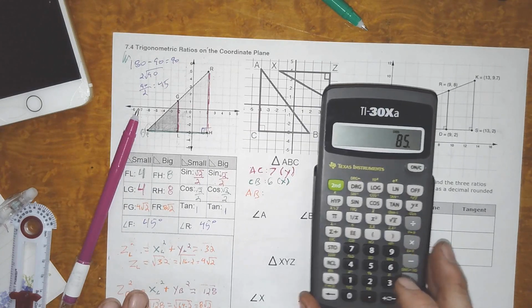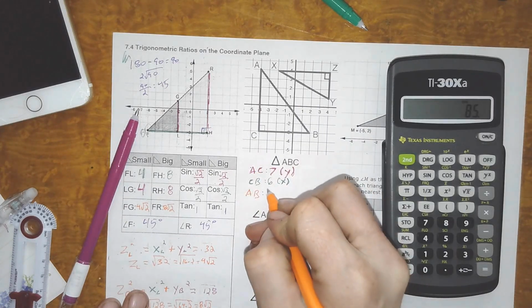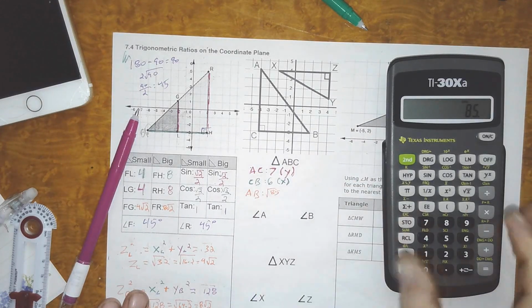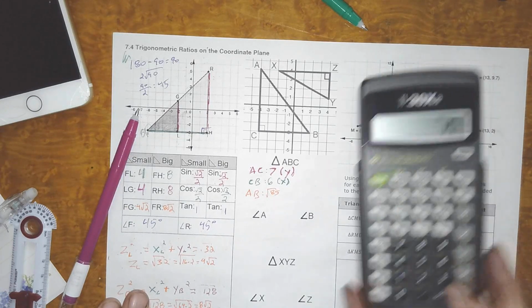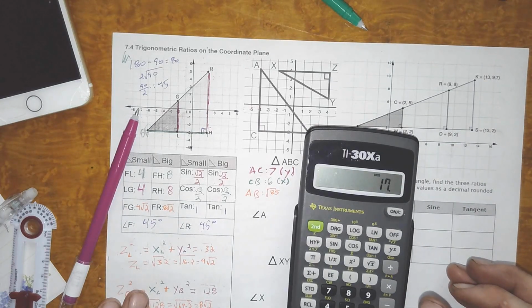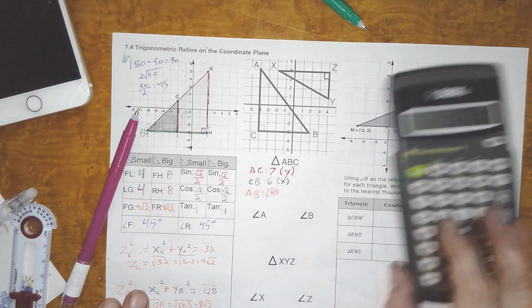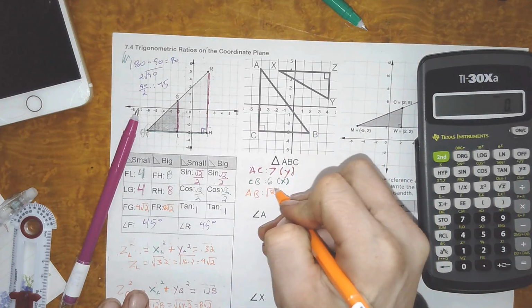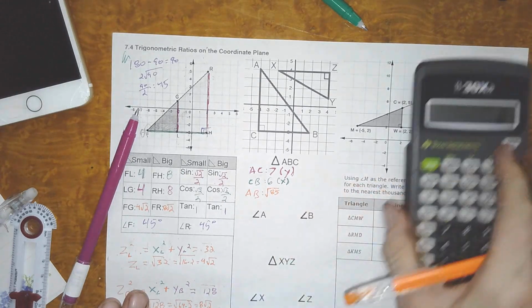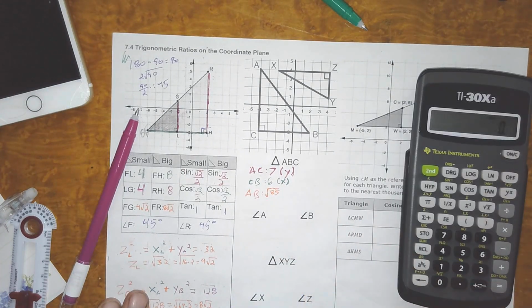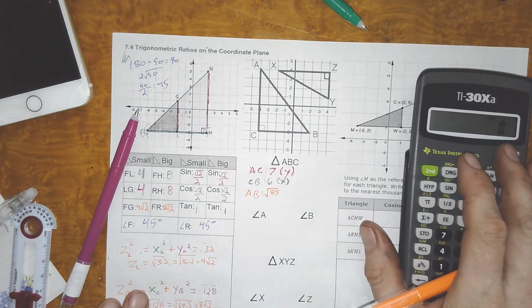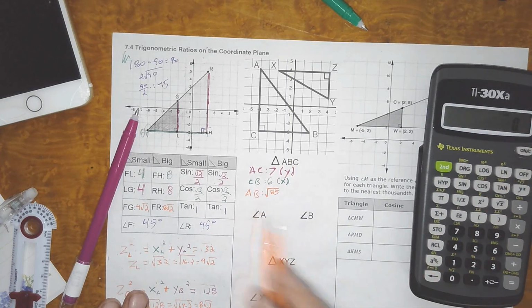It's going to be square root of 85. The square root of 85. That's an ugly number, but that's pretty much what I'm going with there. There's not really anything else I can do with the square root of 85. Okay, so I'm going to stay precise with that.